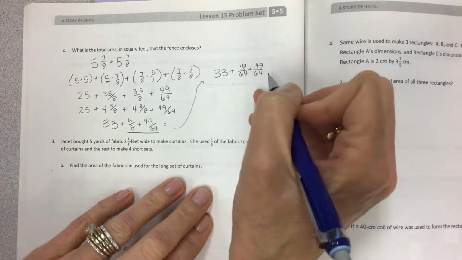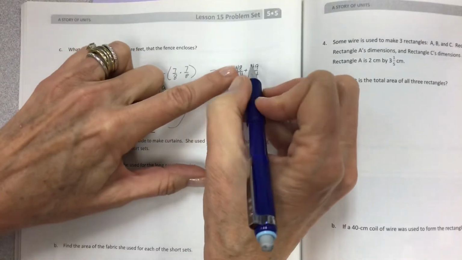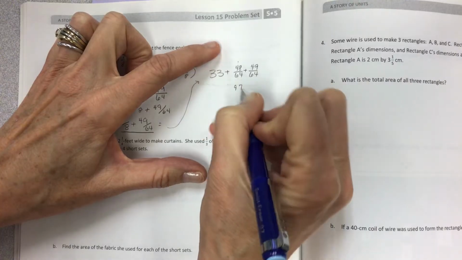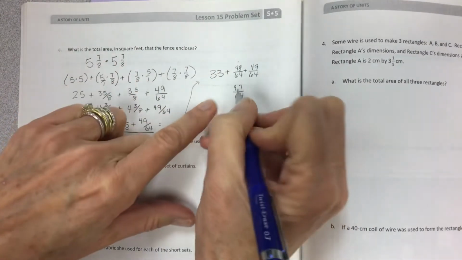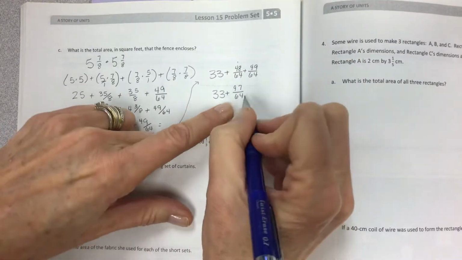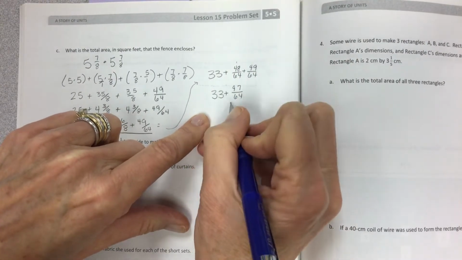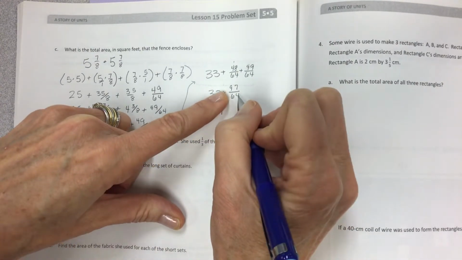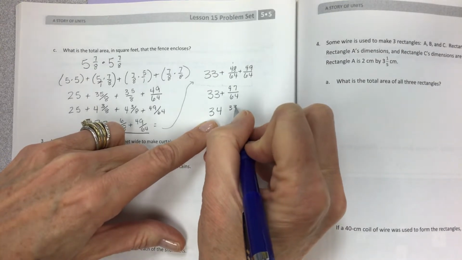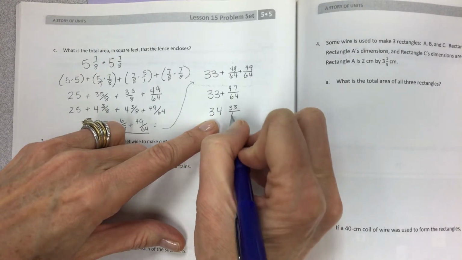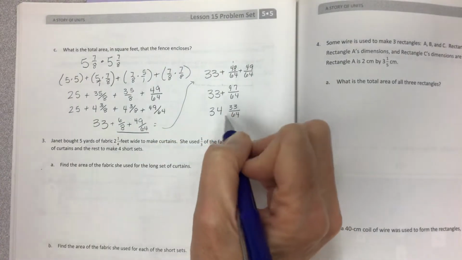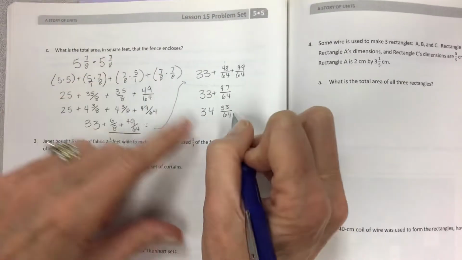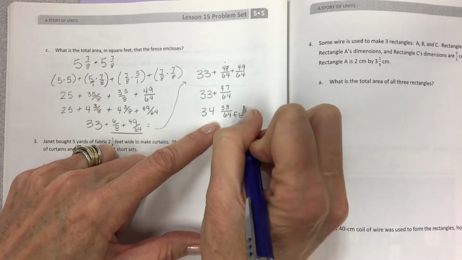And then you get to add those. And adding, not multiplying, 17, 97/64ths. Okay, and so 64 goes into that one time, so that's going to give you 34. And how many are left over? The difference between 33? Okay, and so that's your final area, 34 and 33/64ths feet squared.